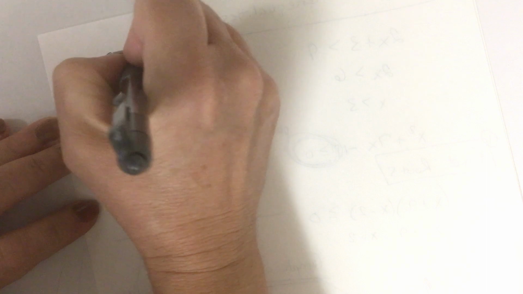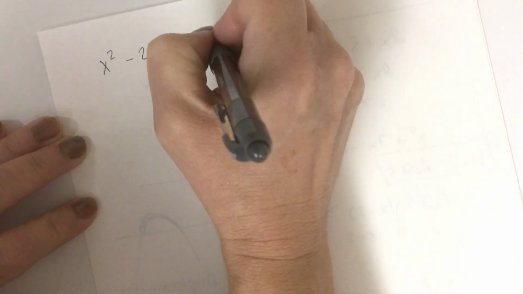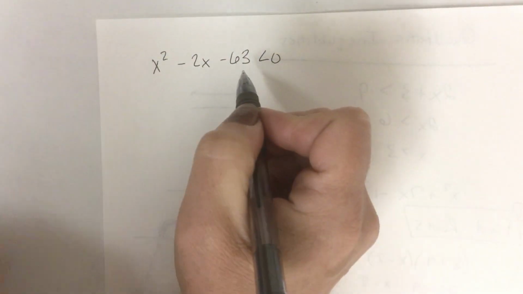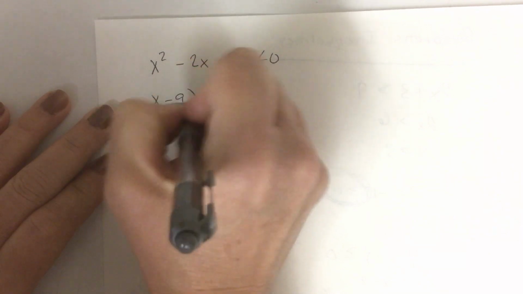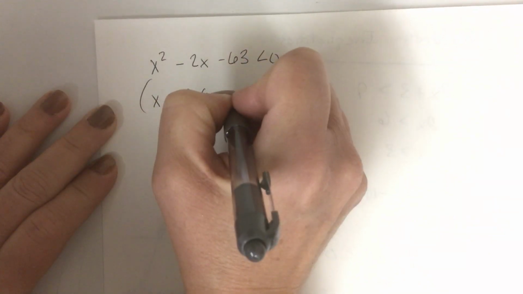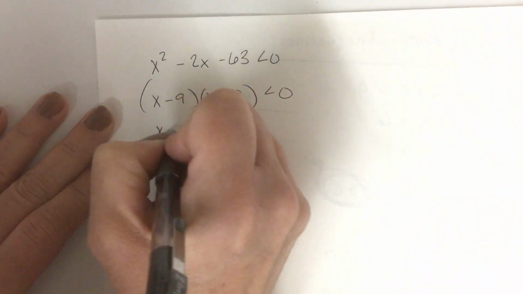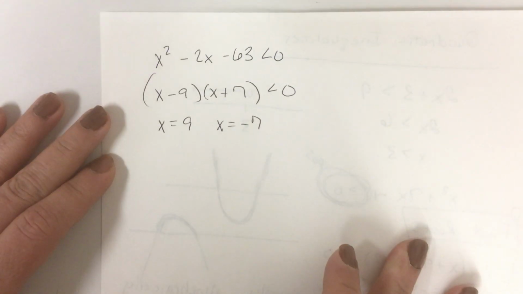Let's say we have x squared minus 2x minus 63, and I want to know where it's less than 0. Okay, so either do the quadratic or factor. I'm going to factor this. So this is x minus 9 and x plus 7 less than 0. So my roots are x equals 9 and x equals negative 7.